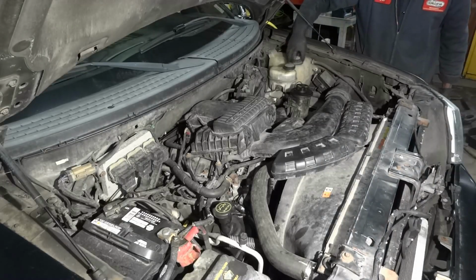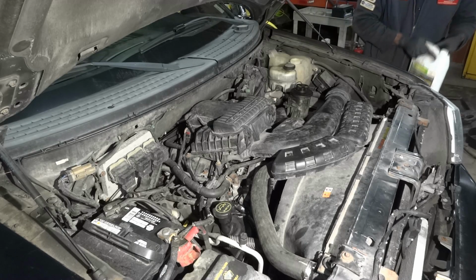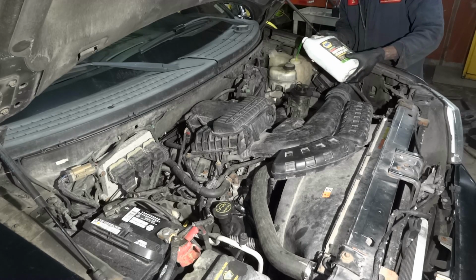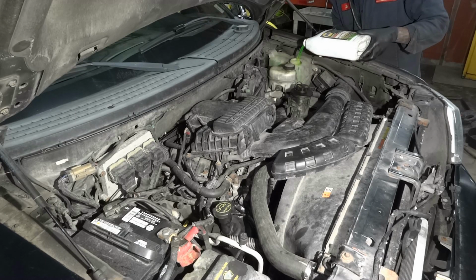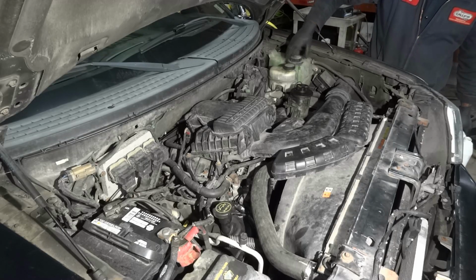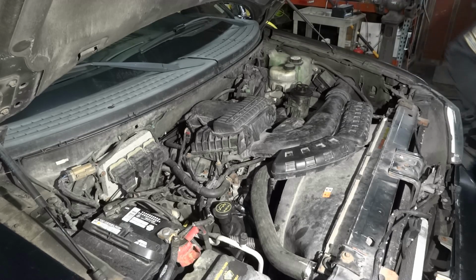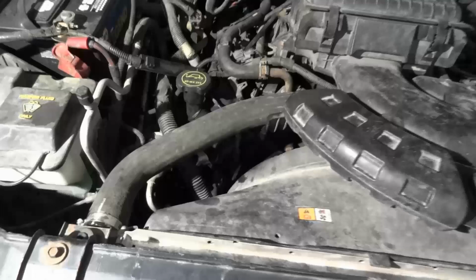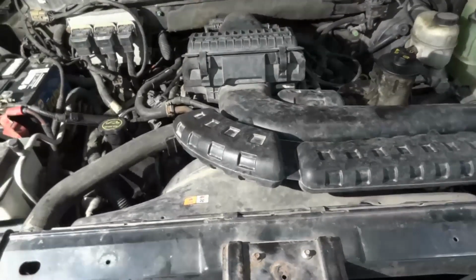So I'm gonna top off our cooling system. So I'm gonna put coolant inside the coolant reservoir. So I have put everything back together. As you can see, we are good to go. So now let's go inside the vehicle and start the engine.